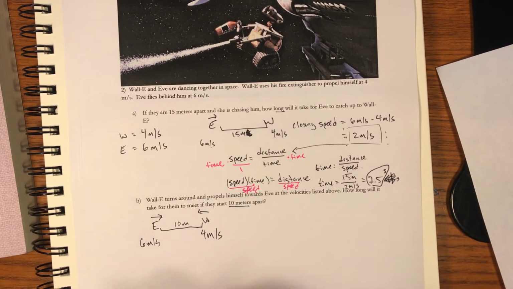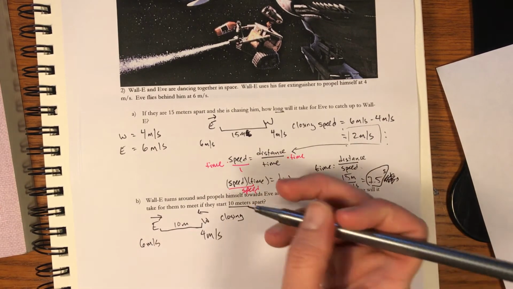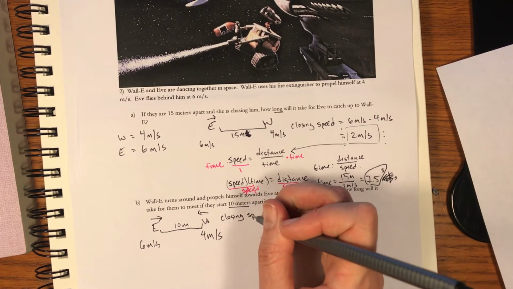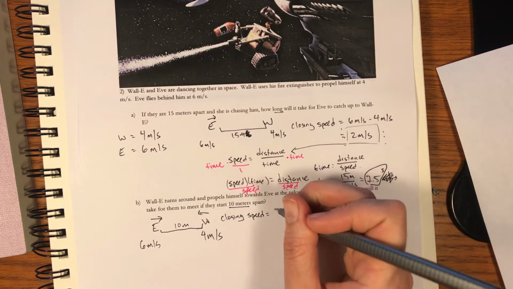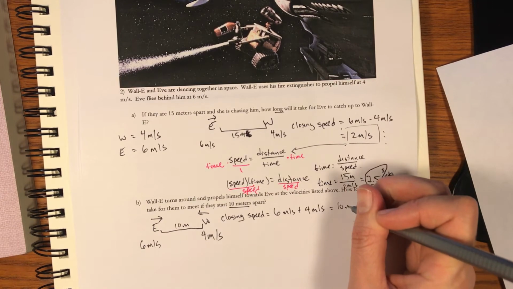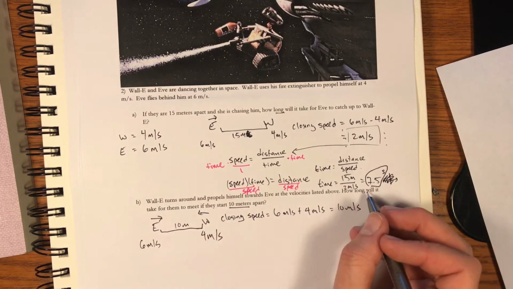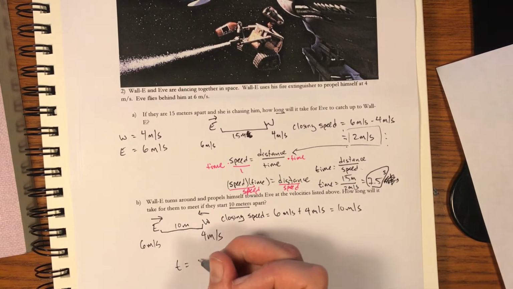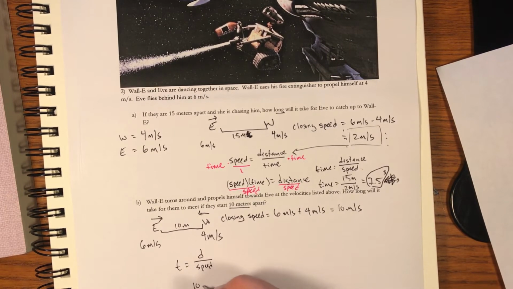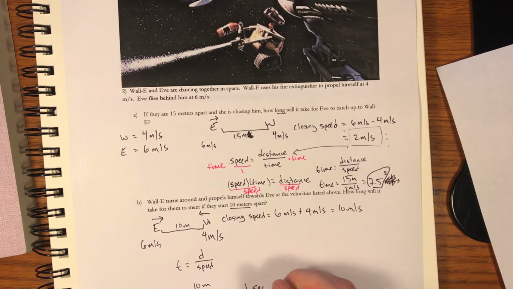So if you're moving towards somebody, your closing speed is added because you're both adding the same distance as you move towards each other, okay? Well, you're adding velocities as you move towards each other. So the closing speed in this case is going to be 6 meters per second plus 4 meters per second, 10 meters per second. So the same thing, how long will it take? Well, we figured out above that time is distance over speed. So we can just plug in: time is 10 meters over 10 meters per second, which is 1 second.